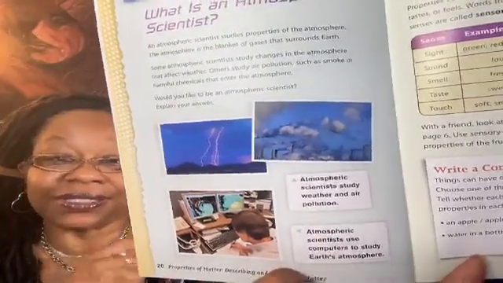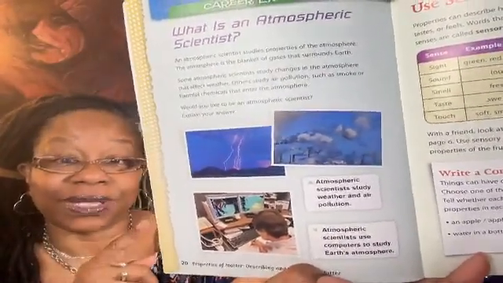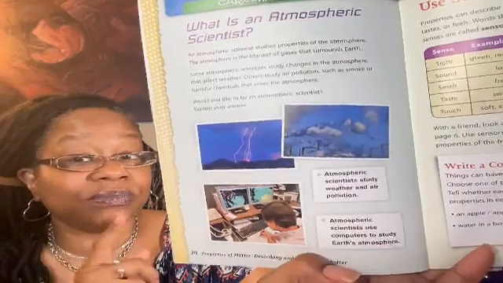Others study air pollution, such as smoke or harmful chemicals that enter the atmosphere. Would you like to be an atmospheric scientist? Explain your answer. Atmospheric scientists study weather and air pollution. Atmospheric scientists use computers to study Earth's atmosphere. So cool.